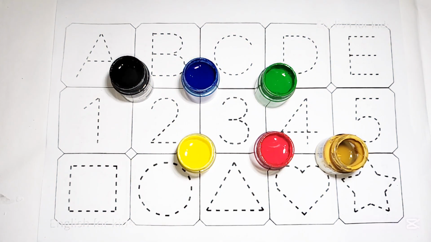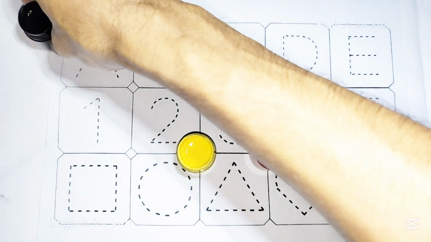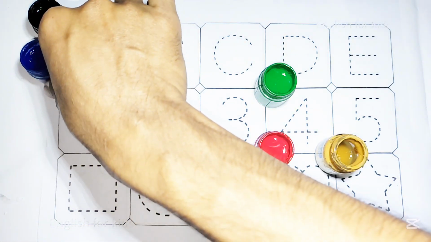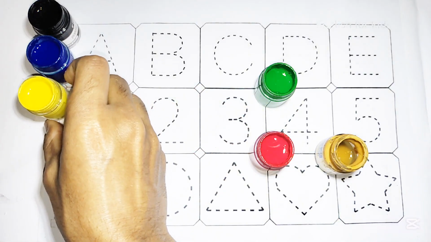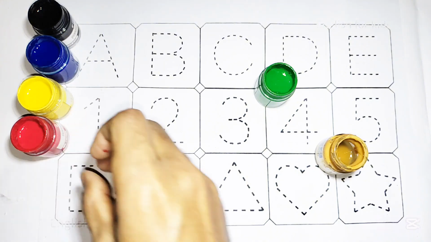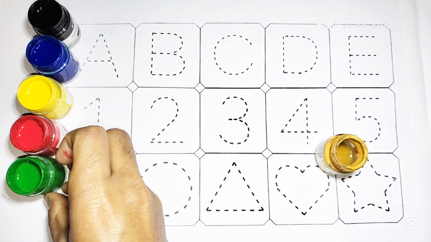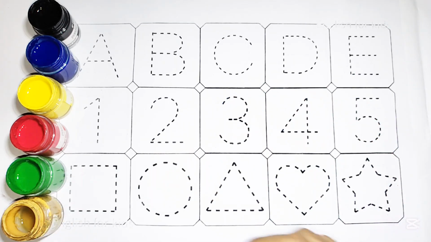Today we draw capital letter alphabets, numbers and shapes. First we use black color. The next one is blue color. Now we use yellow color. The next one is red color. Kids, now we use green color. And the last one is light green color. Now we start to draw and color.